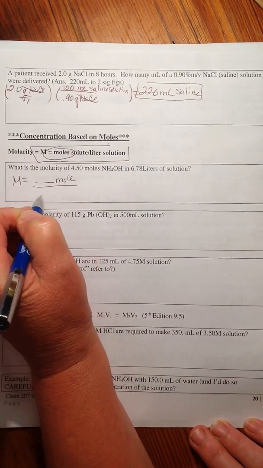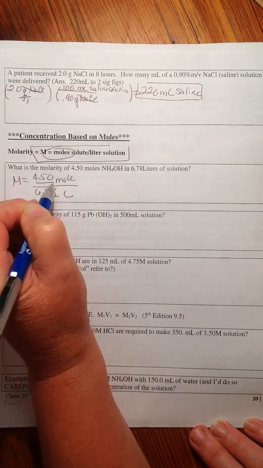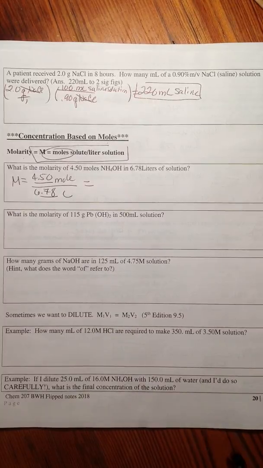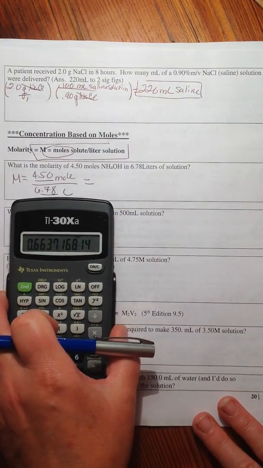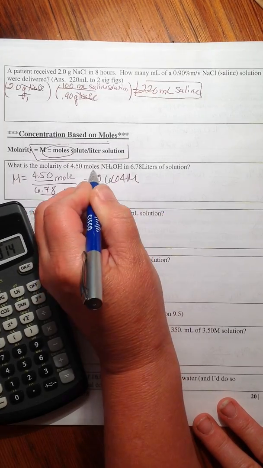Moles per liter, 4.50, 6.78. Let's find our calculator. 4.5 divided by 6.78, 0.664 molar.